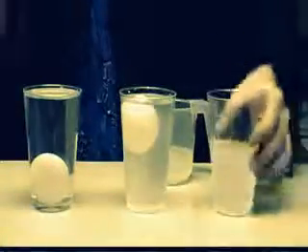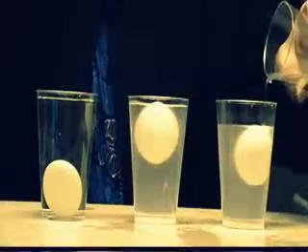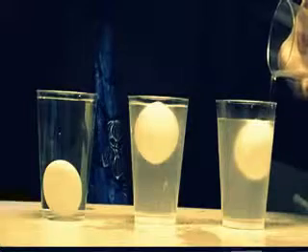Now, pour some of the salt water into a measuring cup, and you're going to drop this egg in the salt water. And now, slowly and carefully, add some fresh water and watch!